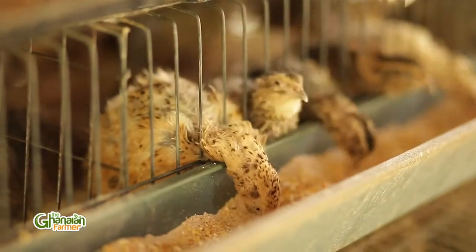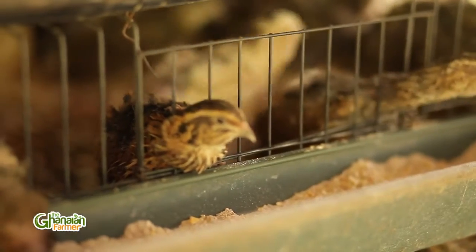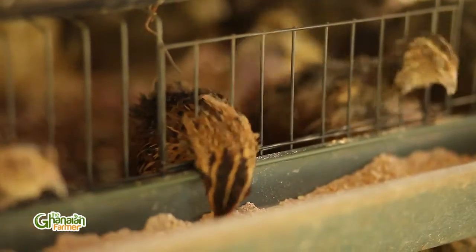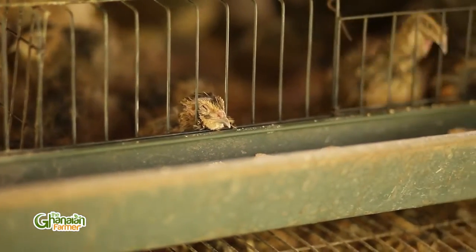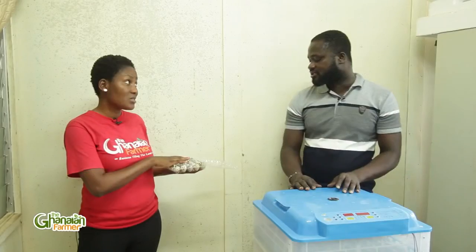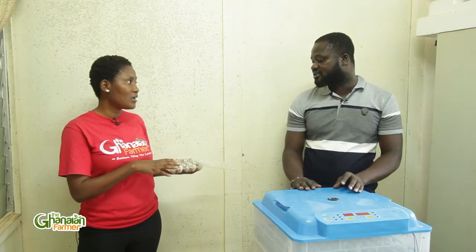So with this one, we collect the eggs from them, and they continue to lay eggs. You get more eggs than when you allow them to sit on them. On a daily basis, do they lay daily? Yeah, they lay daily. So on a daily basis, how many eggs do you collect? Every 24 hours, they are laying eggs.